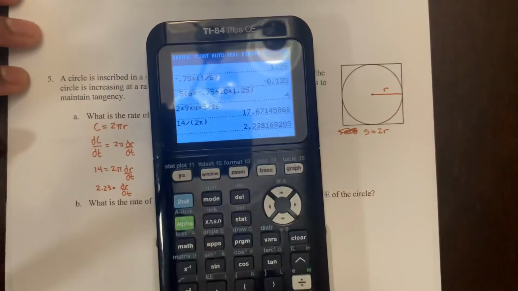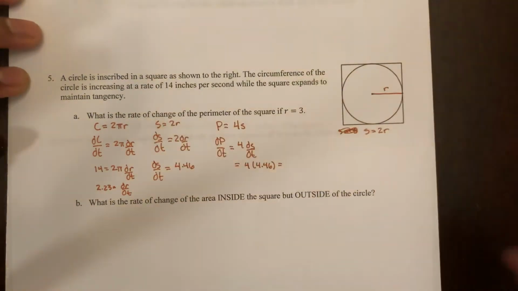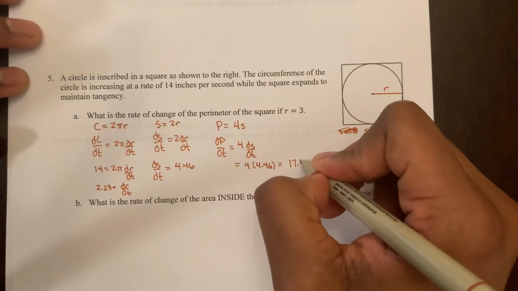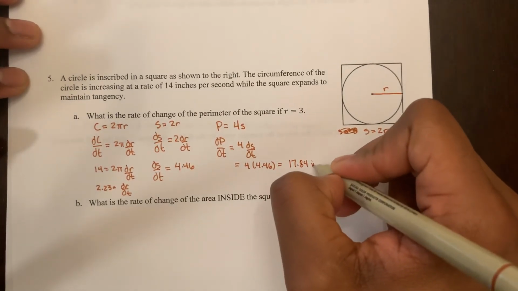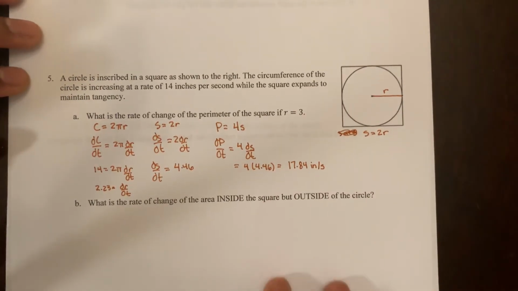I think it's 17.84. 4 times 4.46, 17.84. So 17.84 units are inches per second.